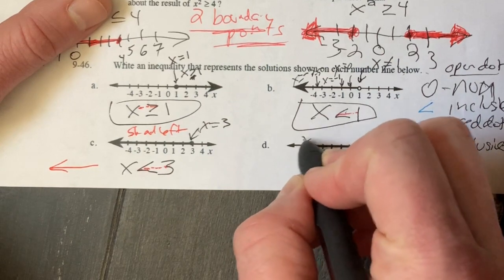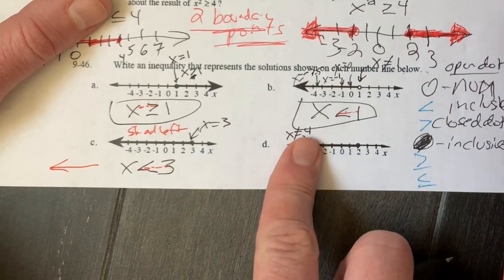Let's look at this one here. Can x equal 4? No, x cannot equal 4, so we have a boundary there.